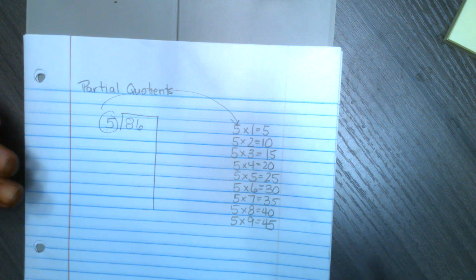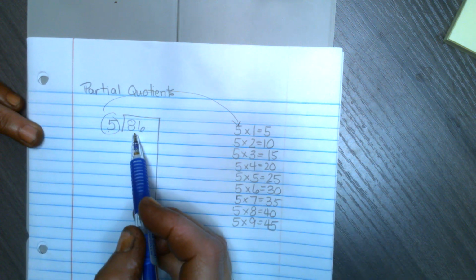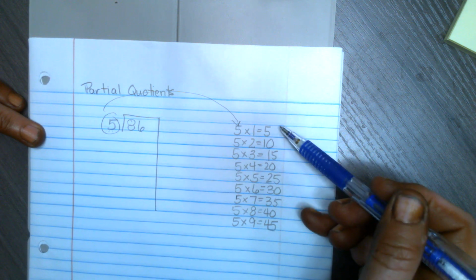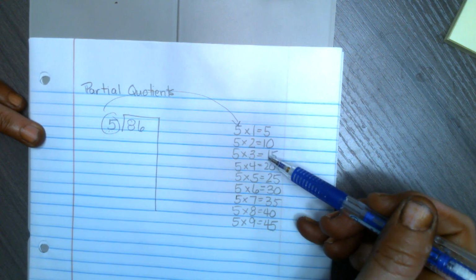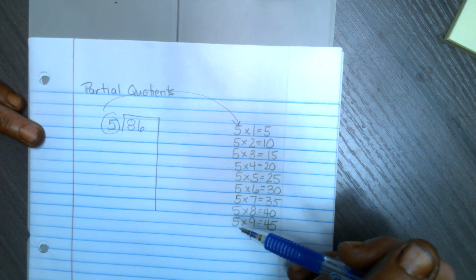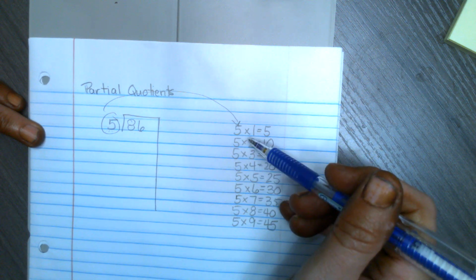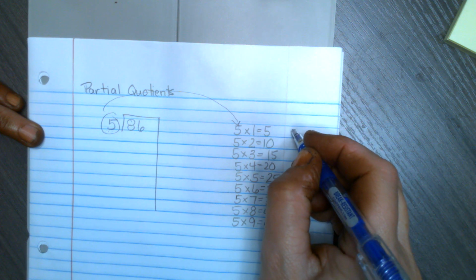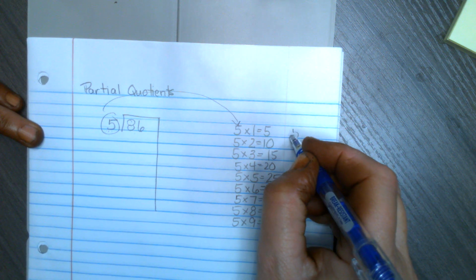Okay. Now, what I want to do is I see that I have the number 86. I want to find a partial product that might get me very close to the number 86. Now, I could use one of these, or I could also use what the kids and I know as the powers of 10.